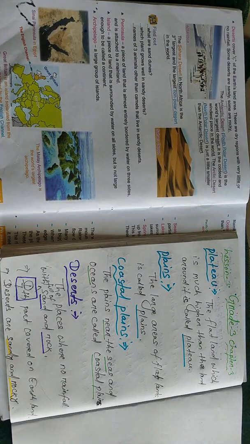Deserts are places where there is no rain, full of sand and rock. Sorry, there are not three types, there are three largest deserts on the land surface of the earth: first the Antarctic desert, second the Arctic desert, and third the Sahara desert.